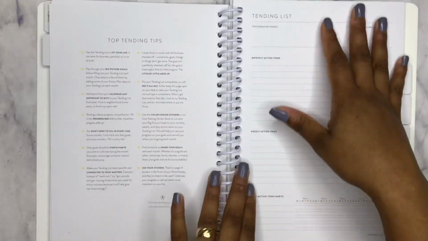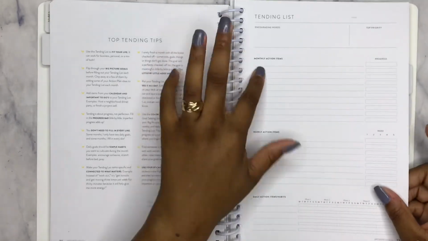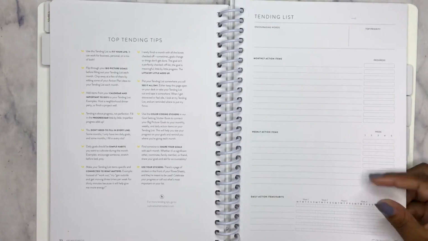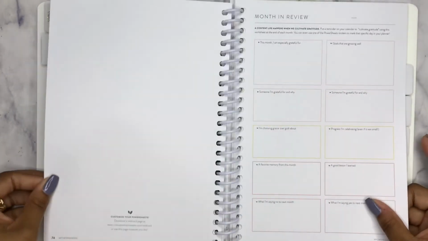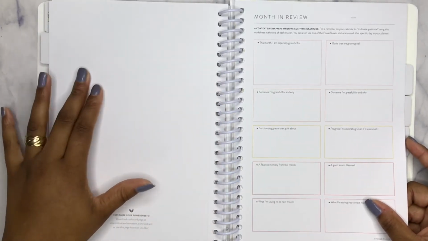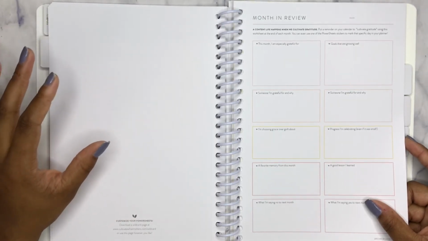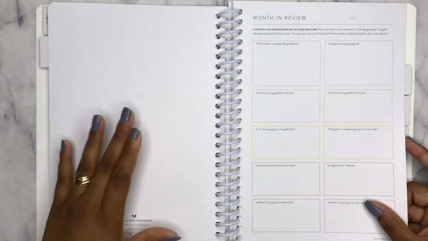Some tending tips, and this is the tending list, which does repeat every month. And it's monthly action items. It's like a breakdown for you of that with trackers, weekly action items, and daily action items. Then this is one of the pages I was telling you about where you would paste down your wildcard sheets. And I guess it just depends on what area you're working on, to be honest. Then it says month in review.